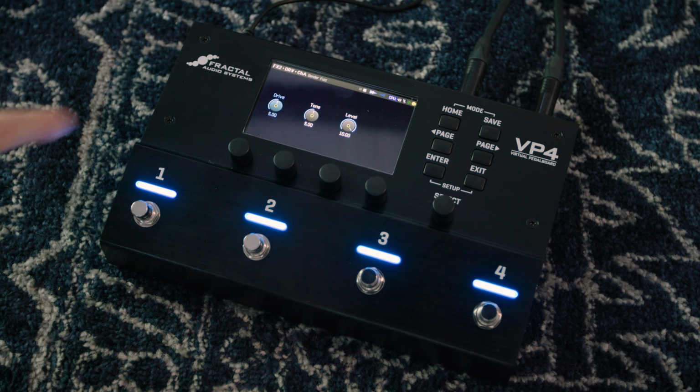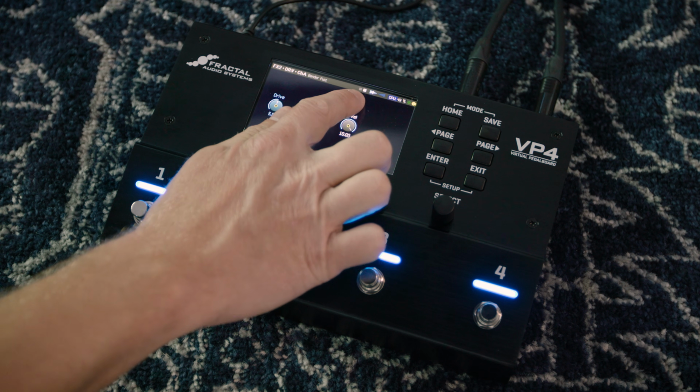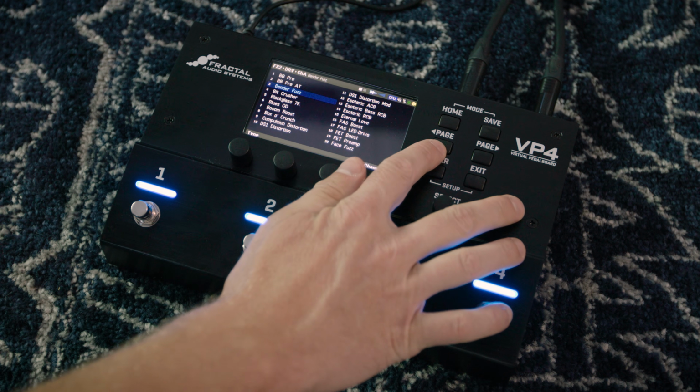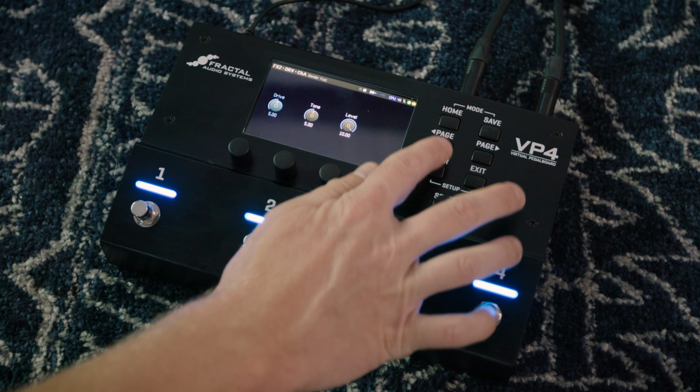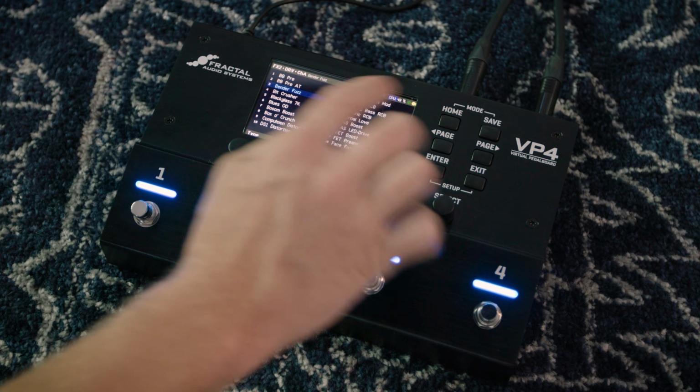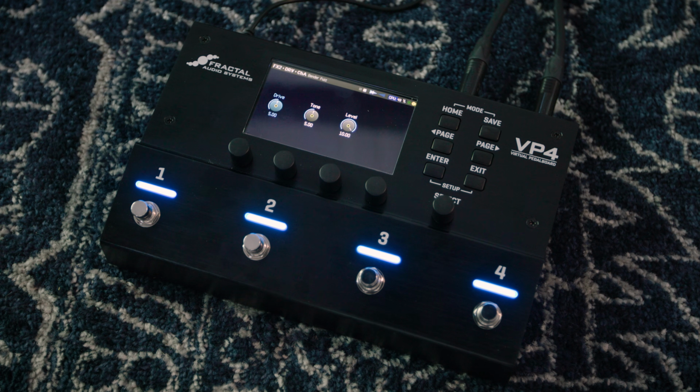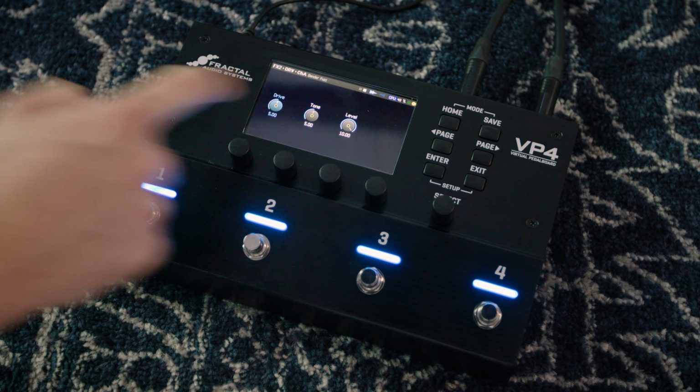You'll notice that we've kicked over one page. You can see these 2 squares at the top, page left, page right. Hitting enter or hitting page right on this type screen will take you to the knobs screen. The VP4 is very streamlined with basic, simple controls like you would see on the real-world pedals. So that means in this case, drive, tone, and level.